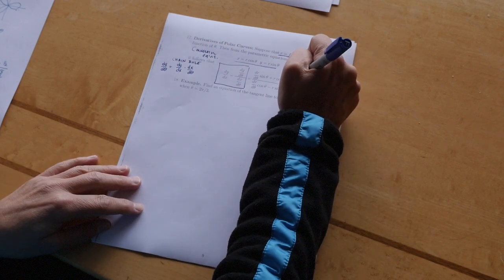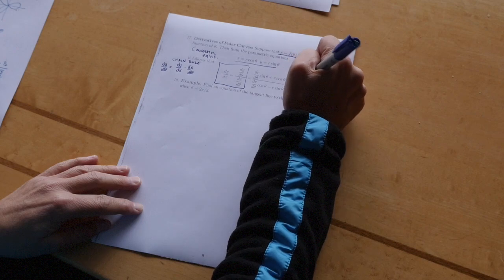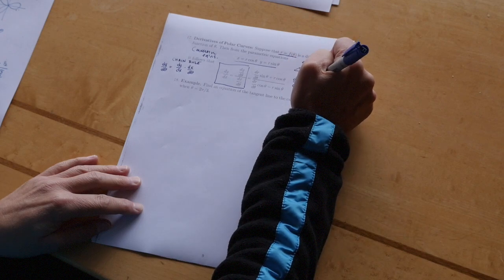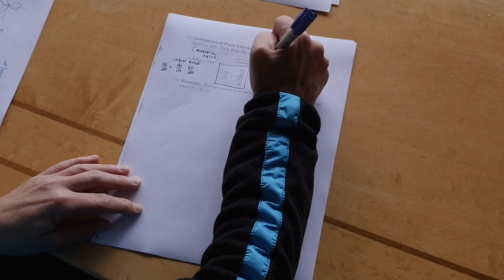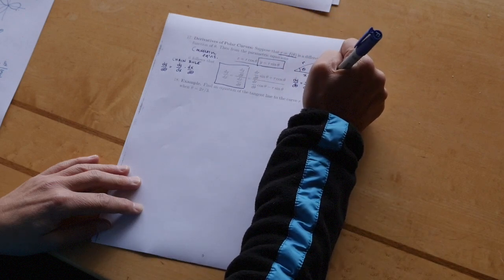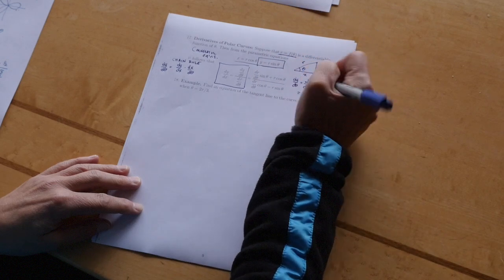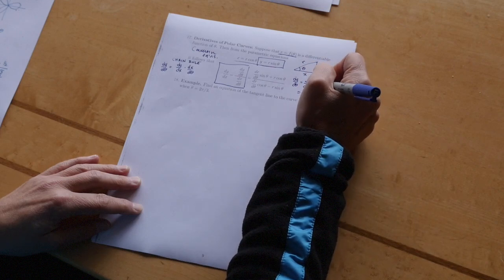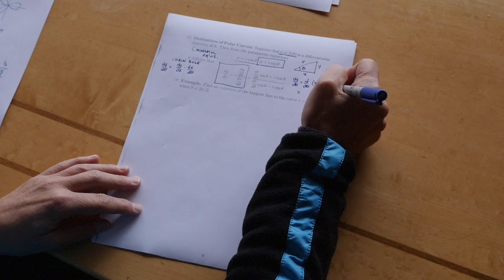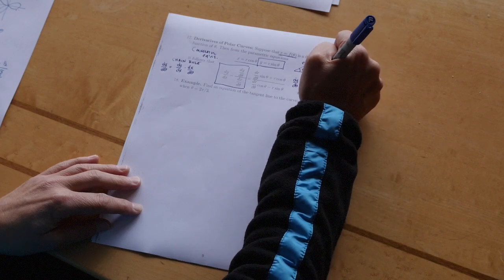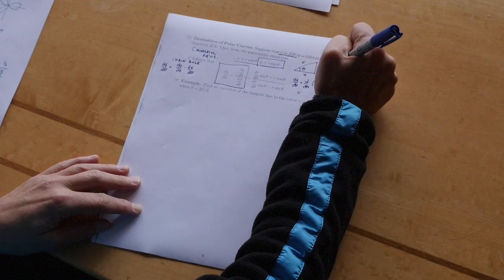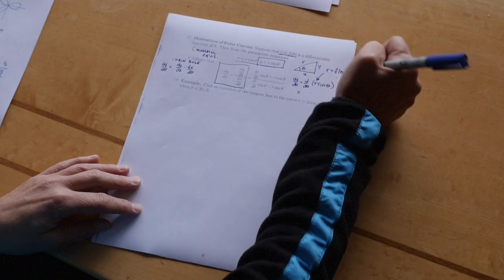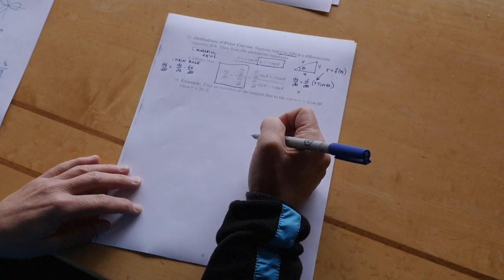Let me do that right here. dy by d theta is d by d theta of this conversion equation, r sine theta. I take that derivative using the product rule, remembering that both r and sine theta are functions of theta. So the important thing here is that r is not a constant. R is a function of theta, so I have to use the product rule.